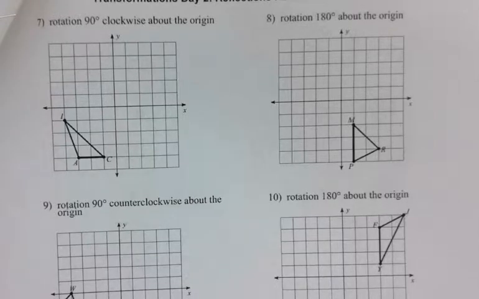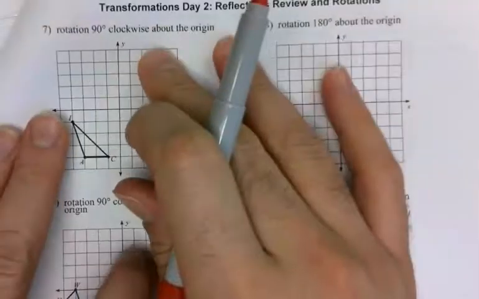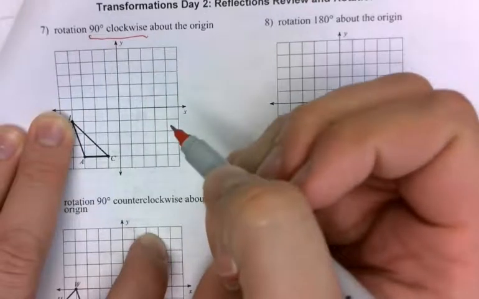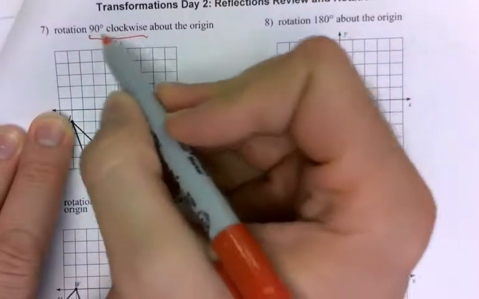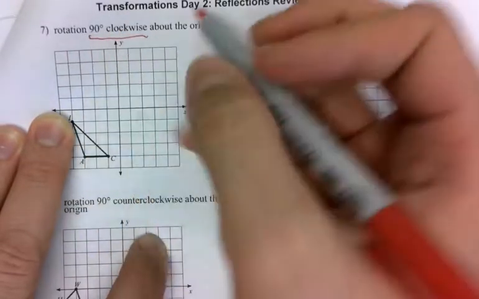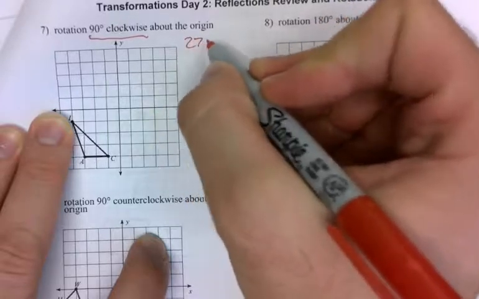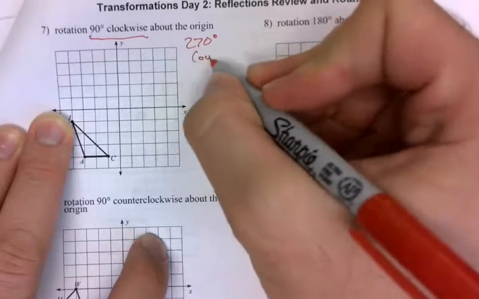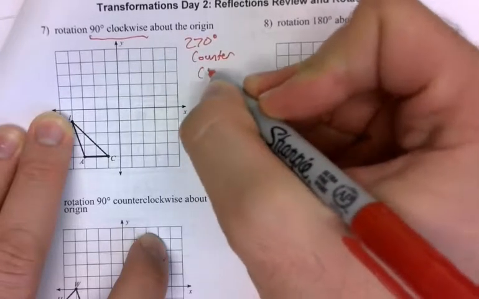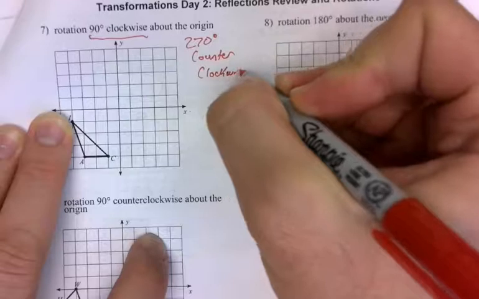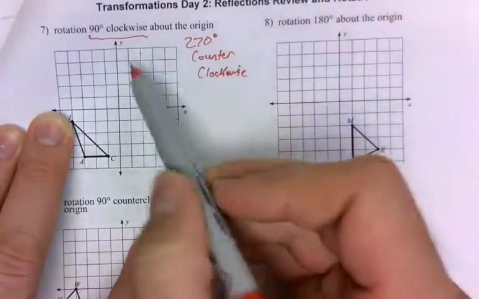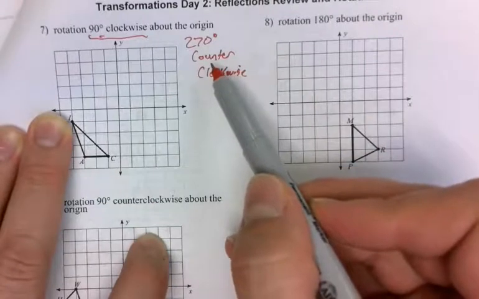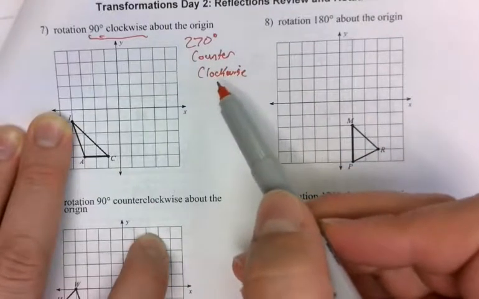The first one is a 90 degree clockwise rotation. Now that is the same thing as, so you may have seen that as a 270 degree counterclockwise. Those two mean the same thing. So it may ask you to do a 90 degree clockwise rotation, or it may ask you to do a 270 counterclockwise rotation. Those two mean the same thing.